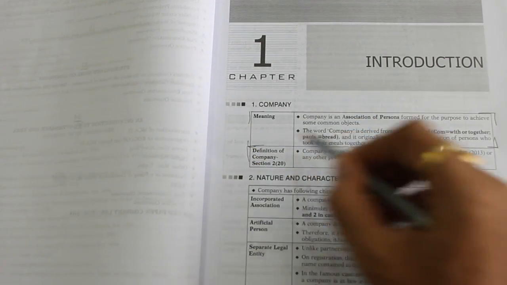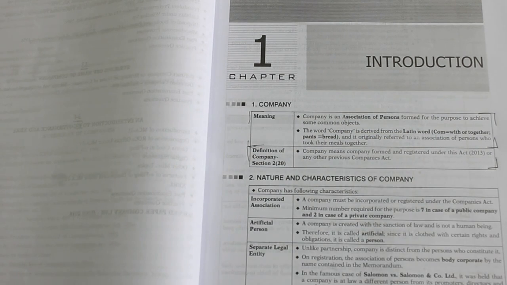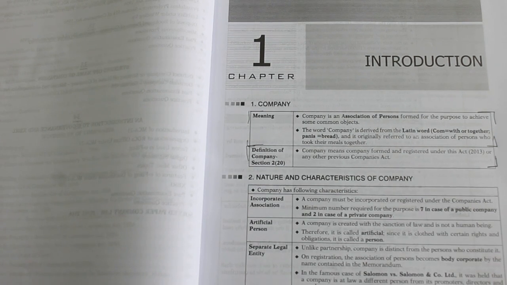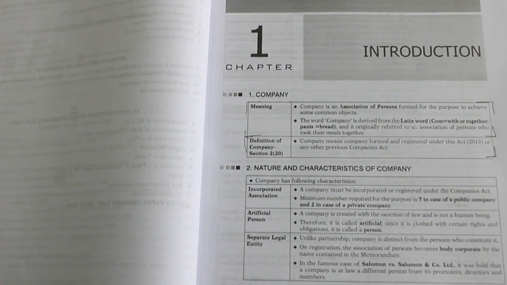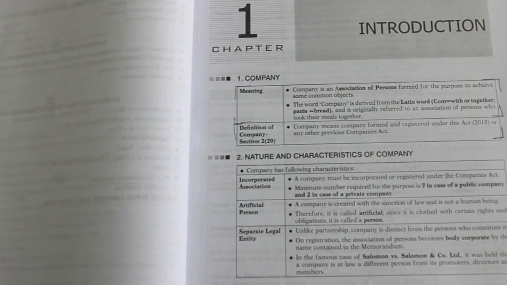While the definition is under the next row or a column. This is how the entire book has been prepared, and it facilitates the student a very easy learning. I have also given the landmark judgment whenever it is necessary, whenever it is required.